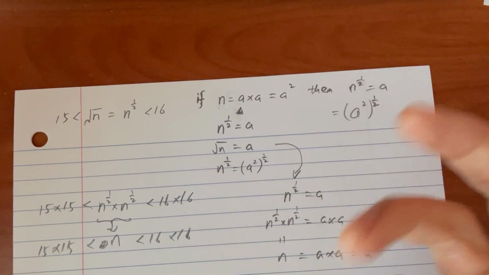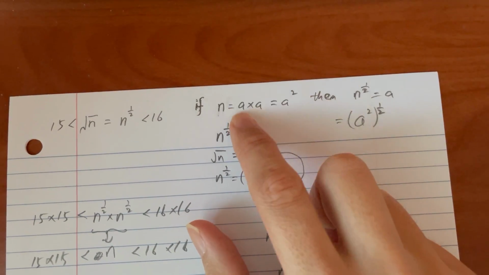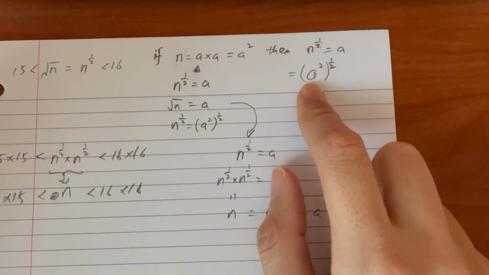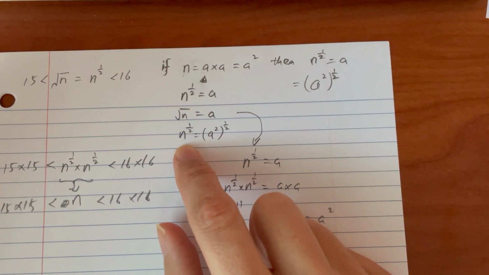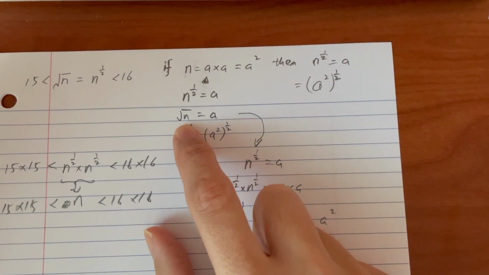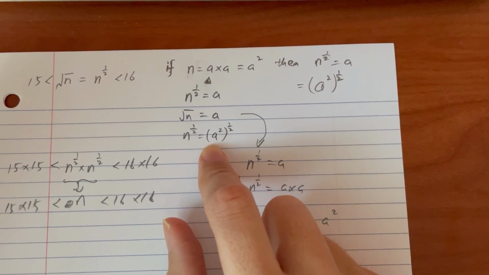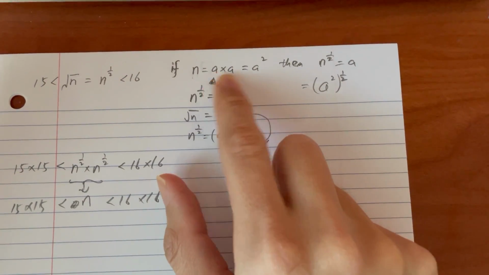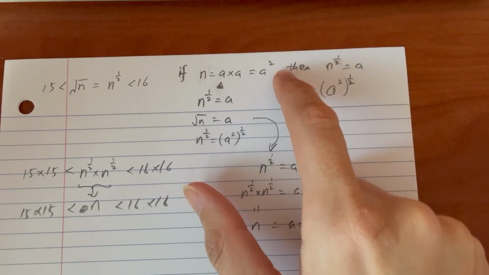So that means if I want to find a square root, I need to find a number a times itself equals n. Another way of looking at this is with the same symbol. If the square root of n is equal to a, then a is also equal to what? a to the power 2, and then square root.